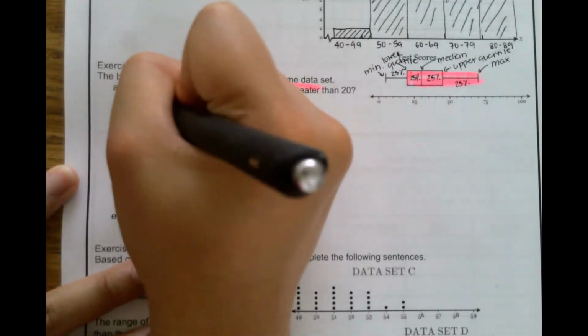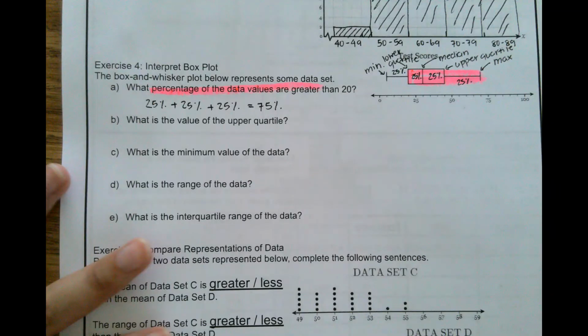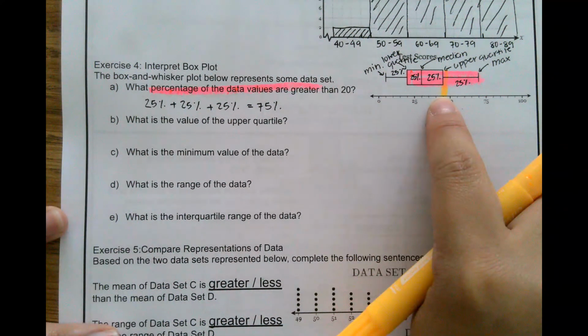All right, so 25%, 25%, 25%. Okay, what is the value of the upper quartile? So that would be this line here. This would be 45. So the value of the upper quartile is 45.